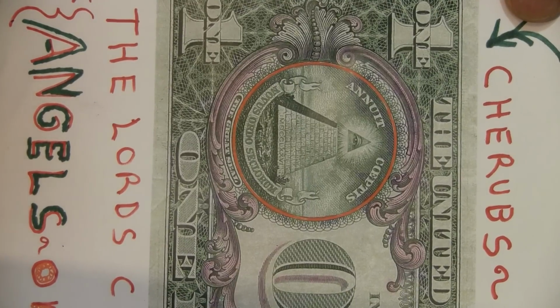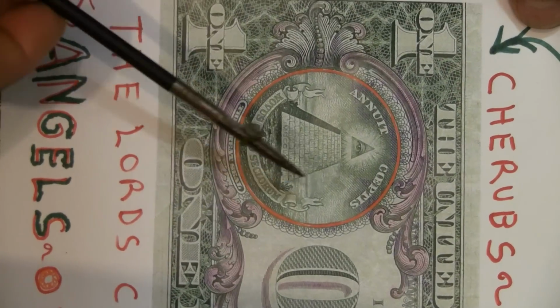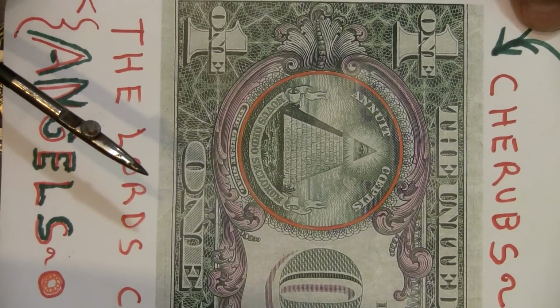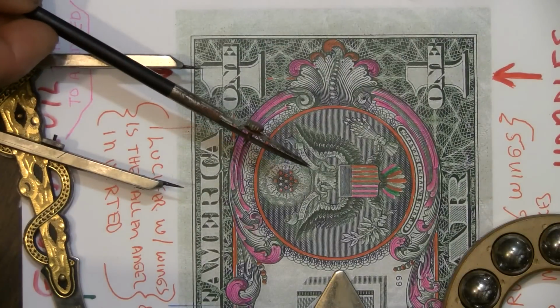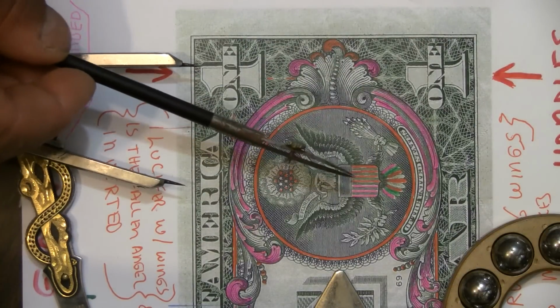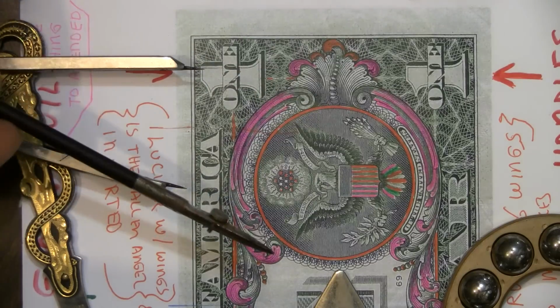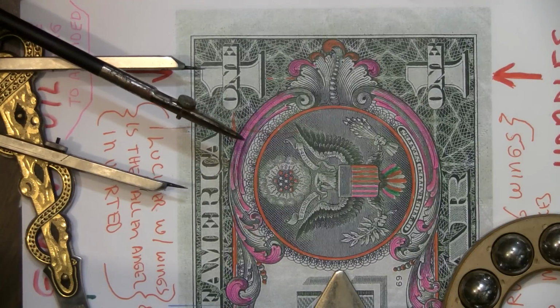In this reference, the seraphim's wings are wrapped around the pyramid. So therefore you could come to the conclusion that if this represents the Lord God, and this is what I call the evil seed of death, with a representation of Satan within the evil seed of death, why would the seraphim protect Satan?